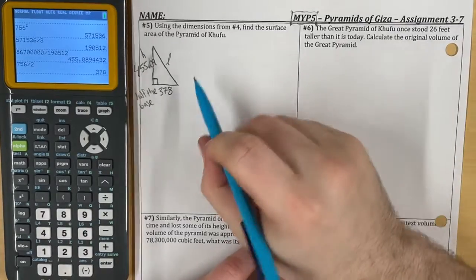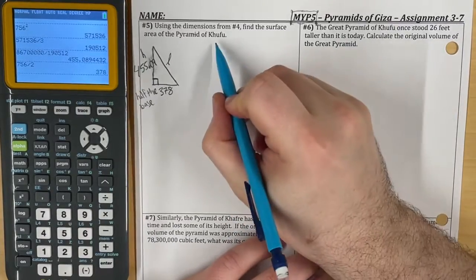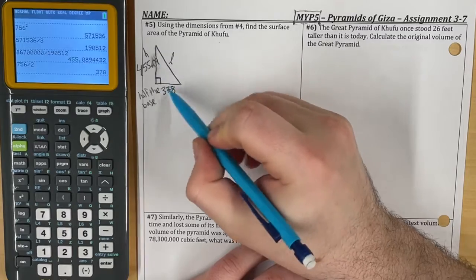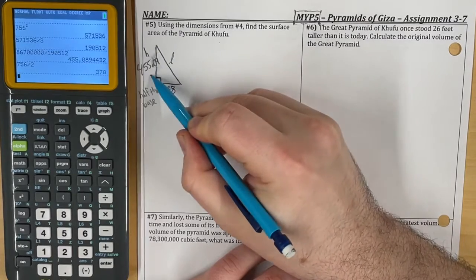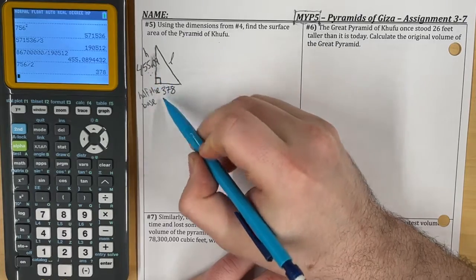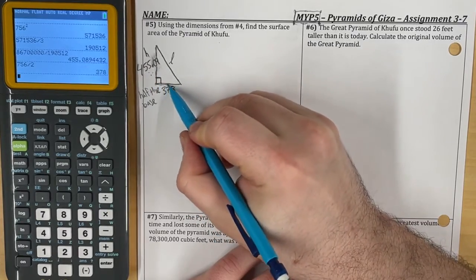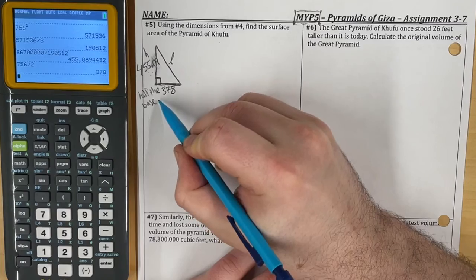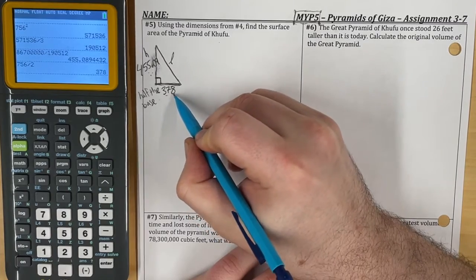All right, on the back, it's saying find the surface area of that pyramid. So what we're going to do is draw that right triangle. We're going to say the height is the value that we've just found, so that's going to be 455.09, and we're going to say that bottom length is going to be half of that base, so it's going to be 378.